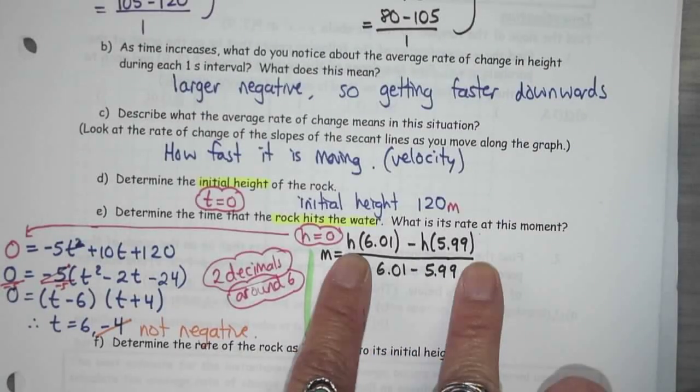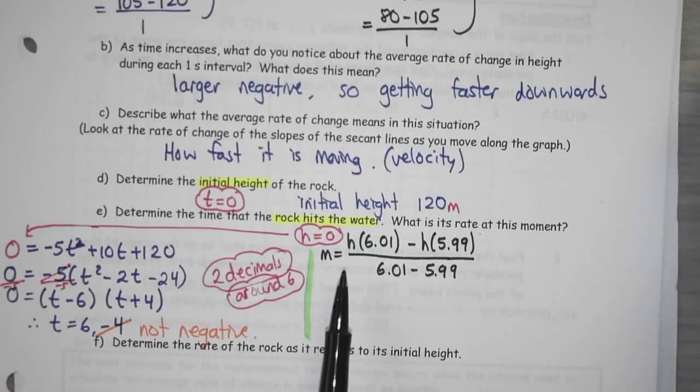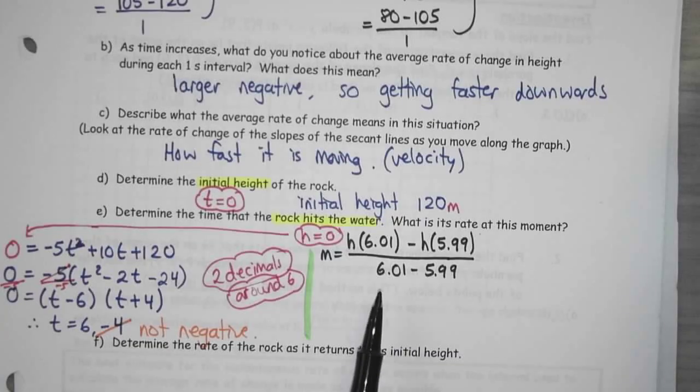Okay, so I'm choosing 2 points around 6. I'm going to do 2 decimal places. I always find that that works for all of our questions that we're doing. So 2 decimal places around: 6.01 to 5.99. And then on the bottom, matching it, 6.01, the x value, minus the x value. Okay. Plug that in. So take your calculator out and try to see if you can do it in one go. Okay, brackets where you need it, etc.